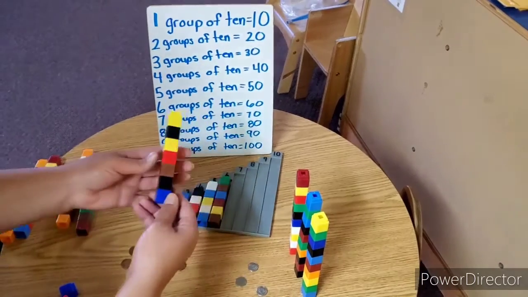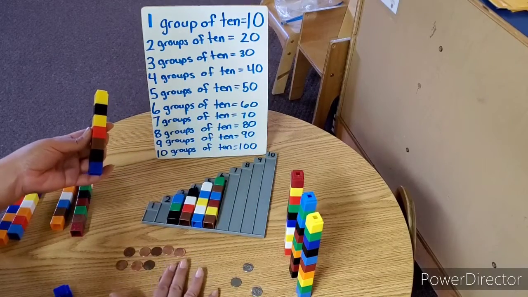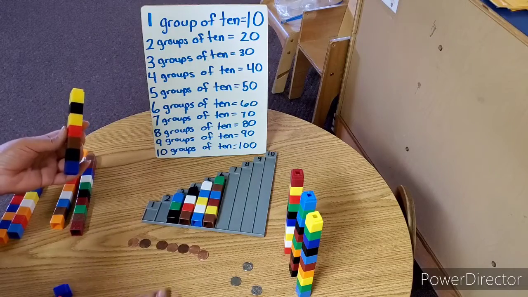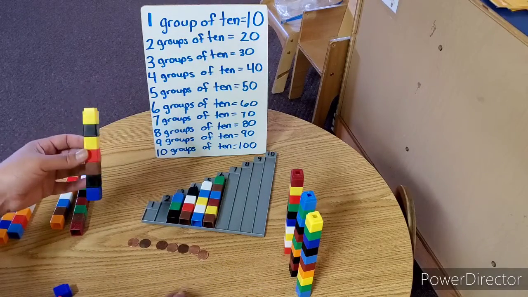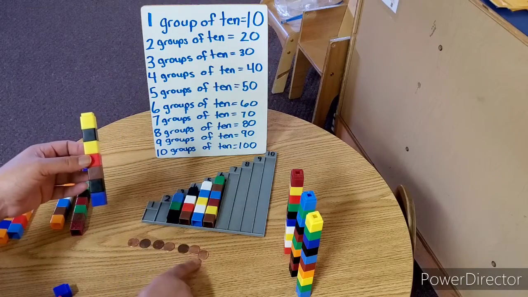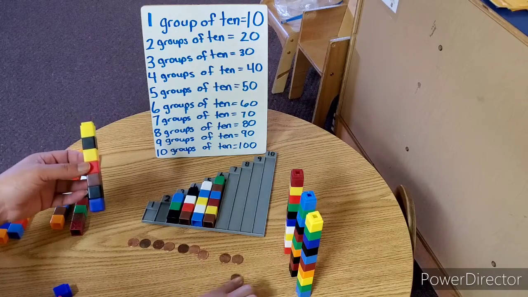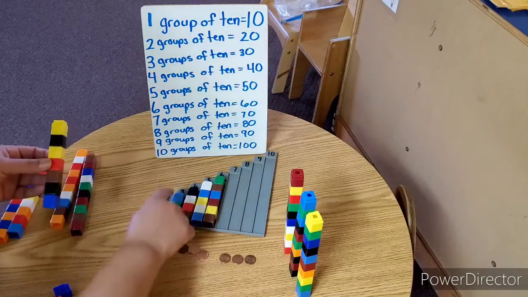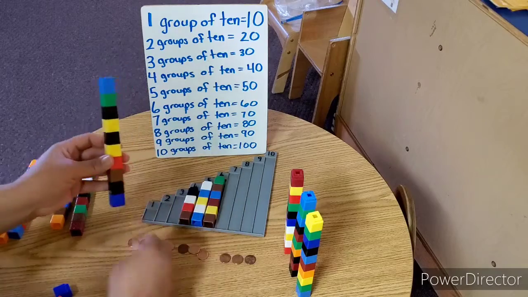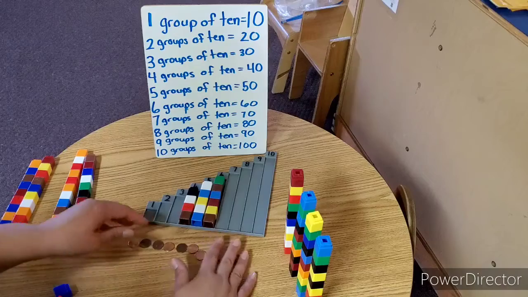Now what about 7? 1, 2, 3, 4, 5, 6, 7. So let's count 7 ones. How many more ones do I need to give me a group of 10? 7, 8, 9, 10. I need 3 more. So 3 plus 7 will give me a group of 10. Wow, we're building a lot of groups of 10.